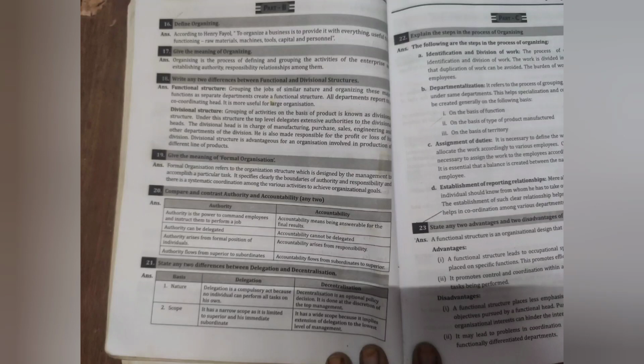Divisional structure is a grouping of activities on the basis of product. Under this structure, the top level delegates extensive authority to the division heads. The division heads are in charge of manufacturing, purchase, sale, engineering and other departments of the division. He is also made responsible for the profit or loss of the division. So, divisional structure is advantageous for organizations involved in production of different lines of products. So that is why divisional structure is very beneficial for different product lines, and functional structure for various function lines.